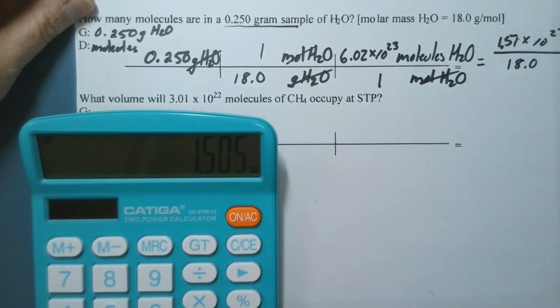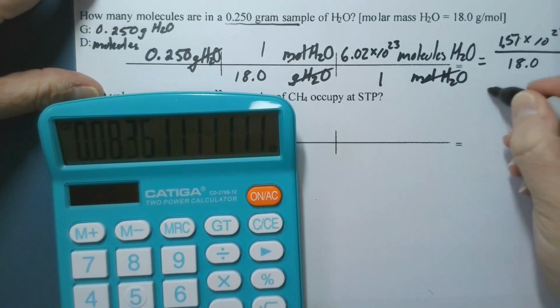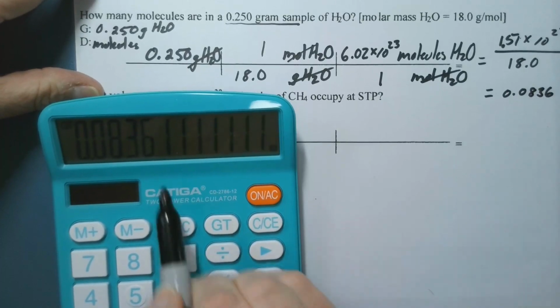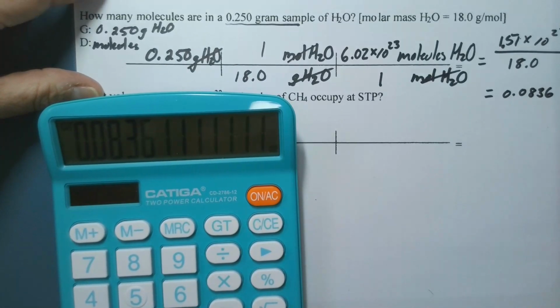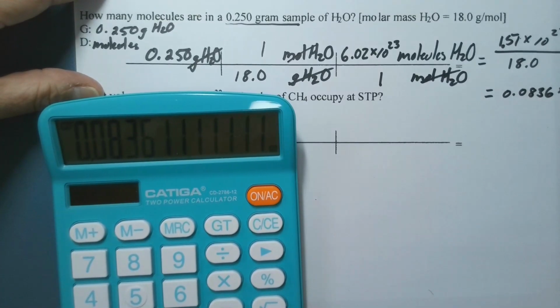Okay. I divide that by 18, I get 0.0836, and the rest are ones, so that won't do anything to the 6. All right, and again, times 10 to the 23rd.